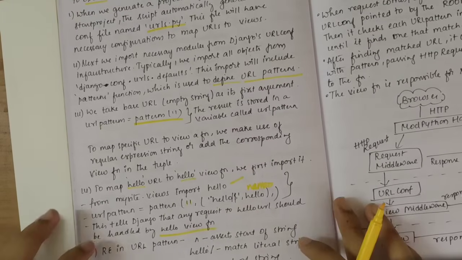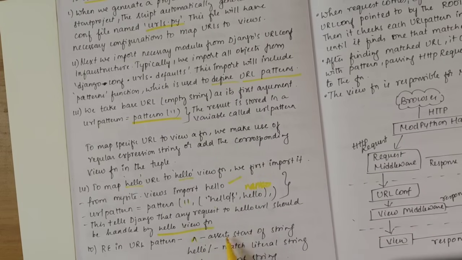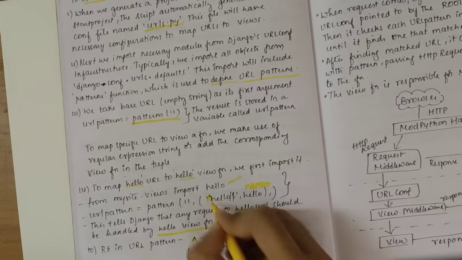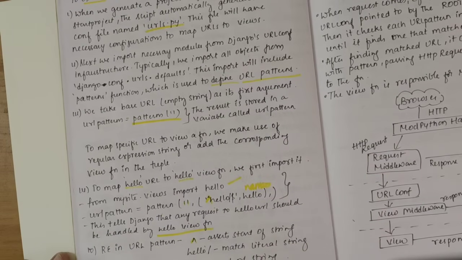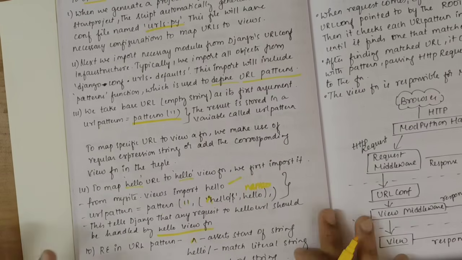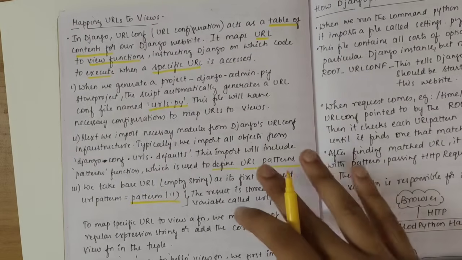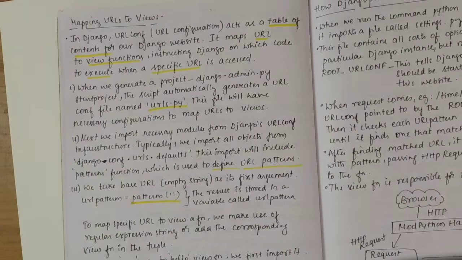So here we make use of the regular expressions. So this symbol represents that it asserts start of string. Hello slash we have is to match the literal string, and $ is to end the particular string. So this was about mapping URLs to views. So again, if they ask an example to write, make sure you write the hello world program.